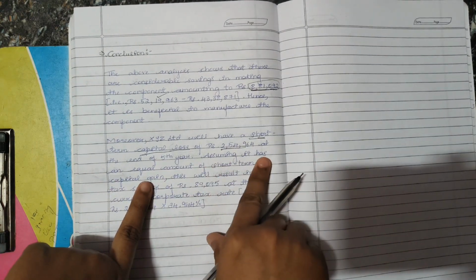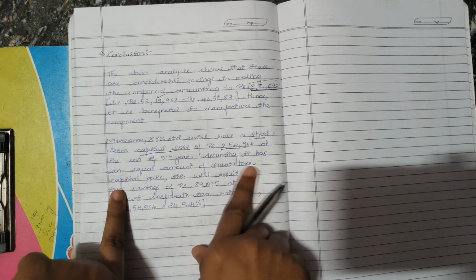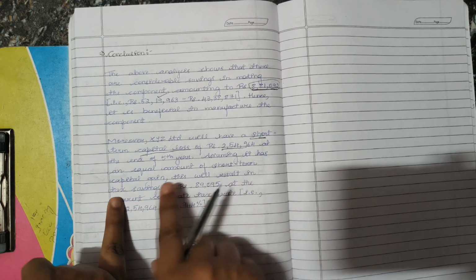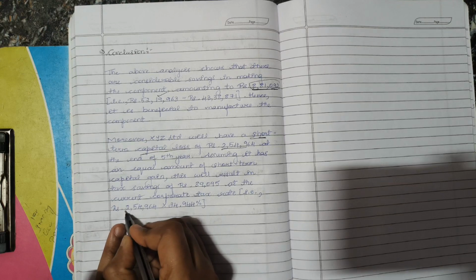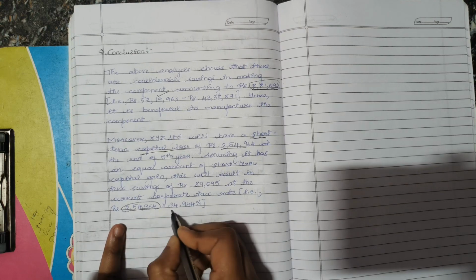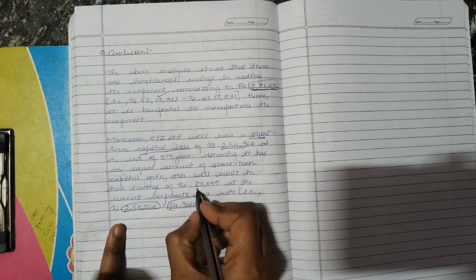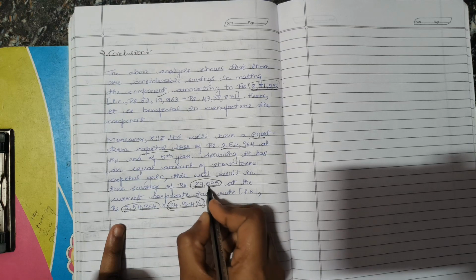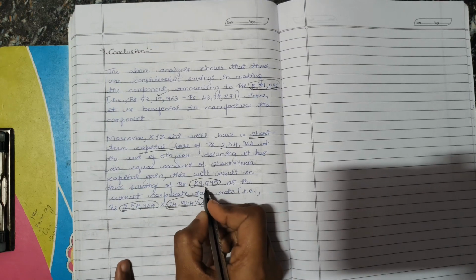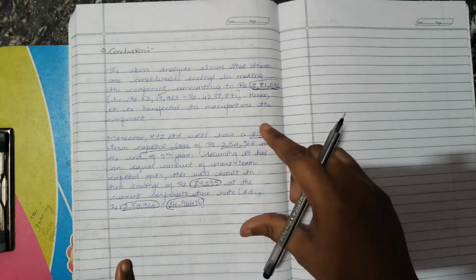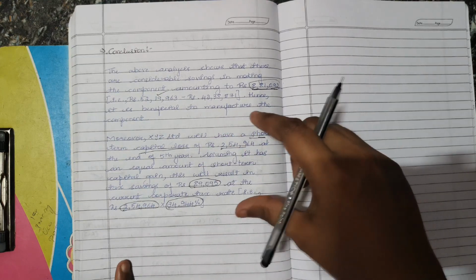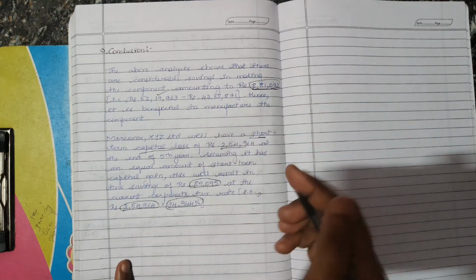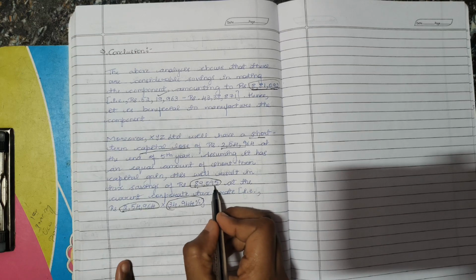See here, assuming an equal amount of short-term capital gain, this will result in tax savings. That is, this is the loss amount into tax rate. We will save 89,095 rupees as tax saving, showing that the loss is incurred. This also can be shown as expenses, and we can get the tax saving amount of 89,095.